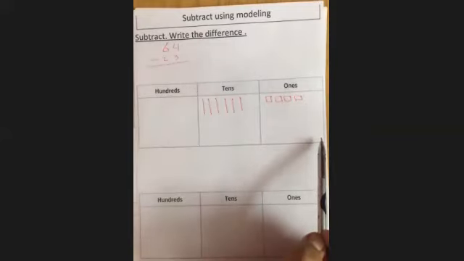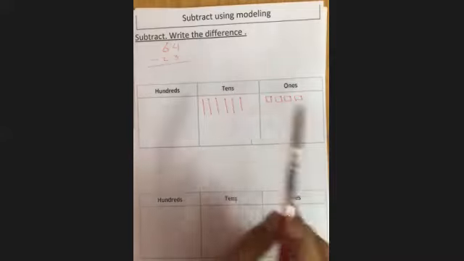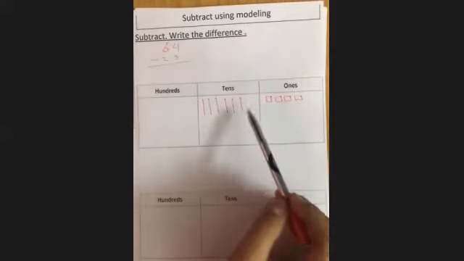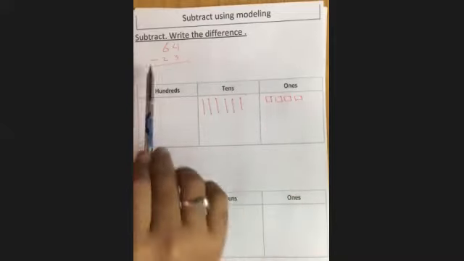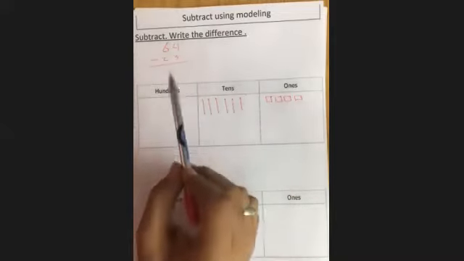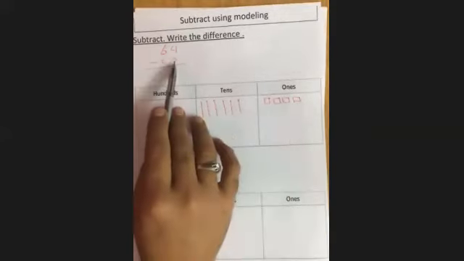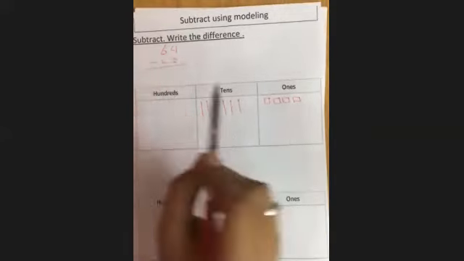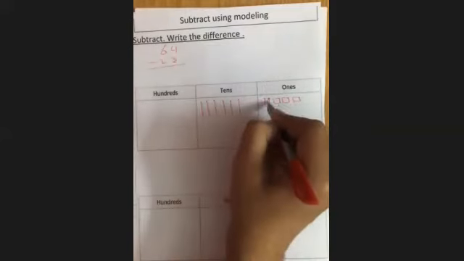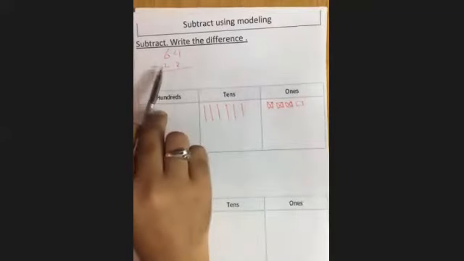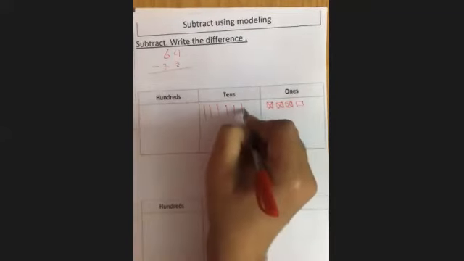This is step 1. Step 2, in addition, we represent the second number here. But in subtraction, it's easy. We will not represent the second number. We will cancel. In ones, we will cancel 3, because here we have 3. 1, 2, 3. And for tens, I will cancel 2. 1, 2.